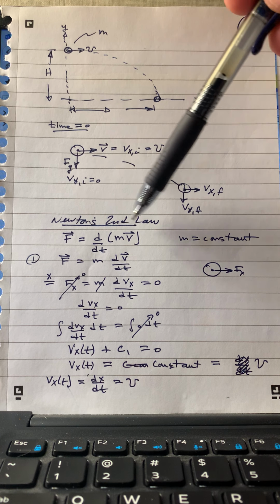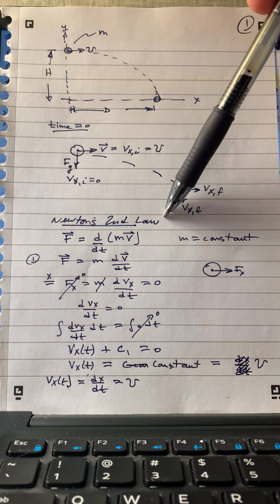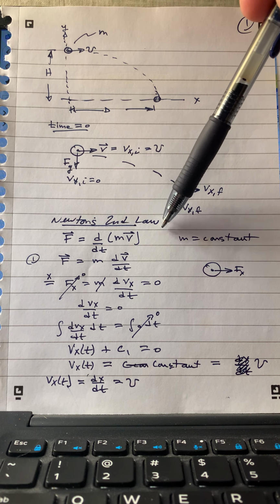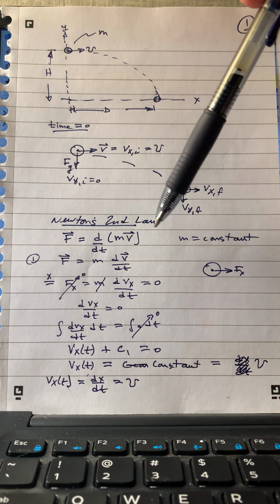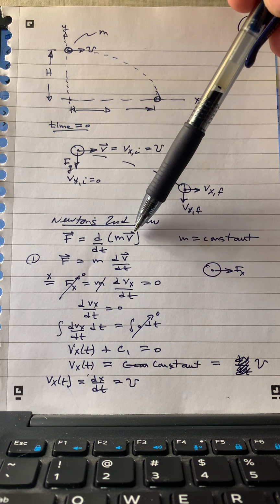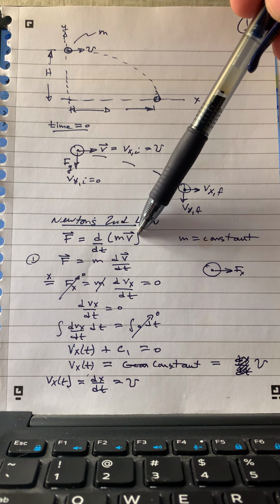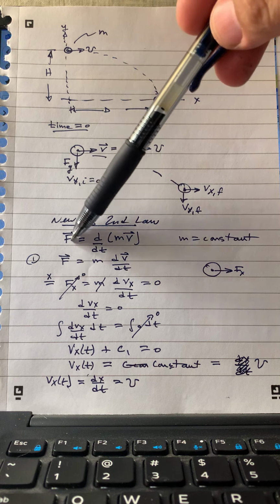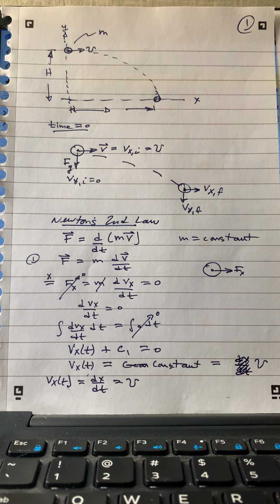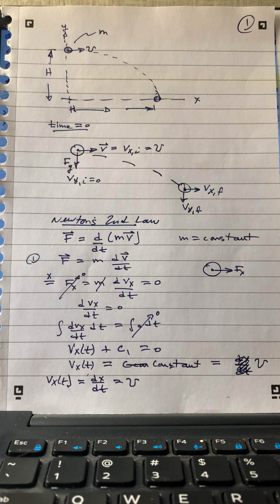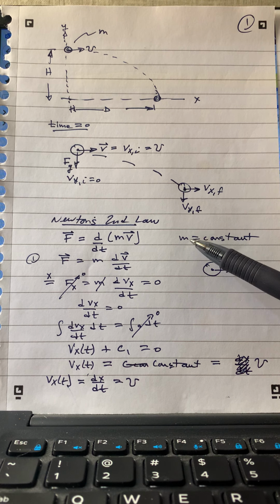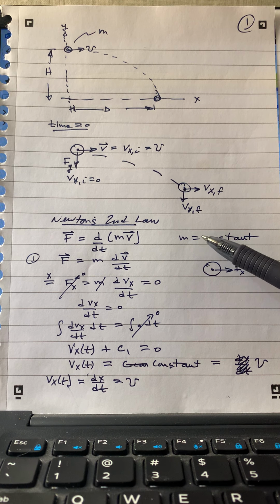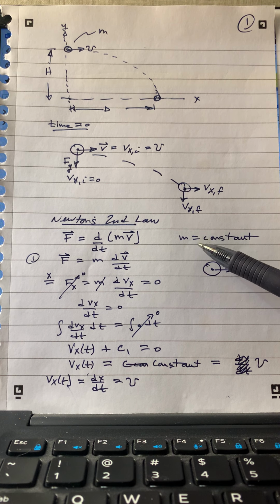So we thank Newton for his second law, which was basically conservation of momentum. He said that the only way you can change the momentum, which is mass times velocity, is to apply some force to it over some amount of time. In this case, we're going to say that mass is constant. The ball is not ablating away as it's falling through the atmosphere, like an asteroid might, for example.